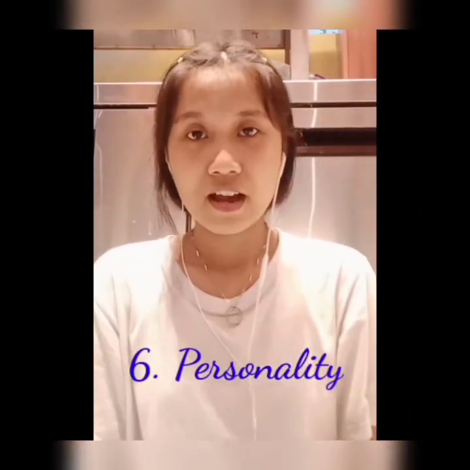Sixth is personality. Personality is a combination of emotional response patterns, behavior, and attitudes of a person. For example, an extrovert person will find it easier to master a new language they have just learned compared to an introvert, because the extrovert will feel free to ask about their curiosity.